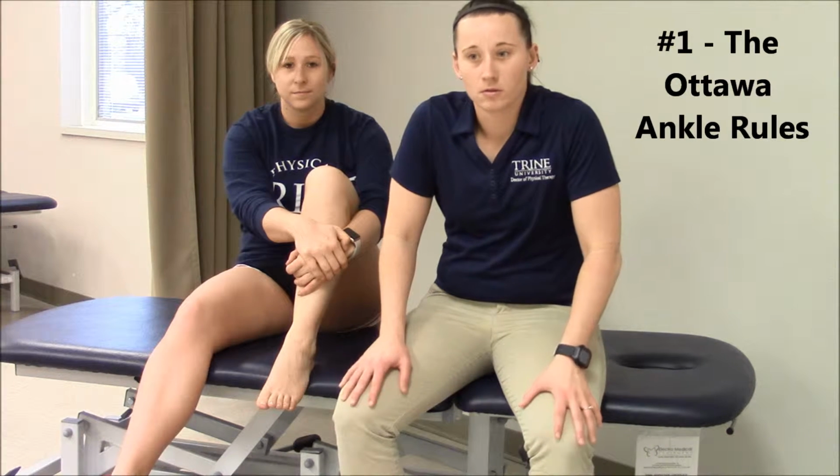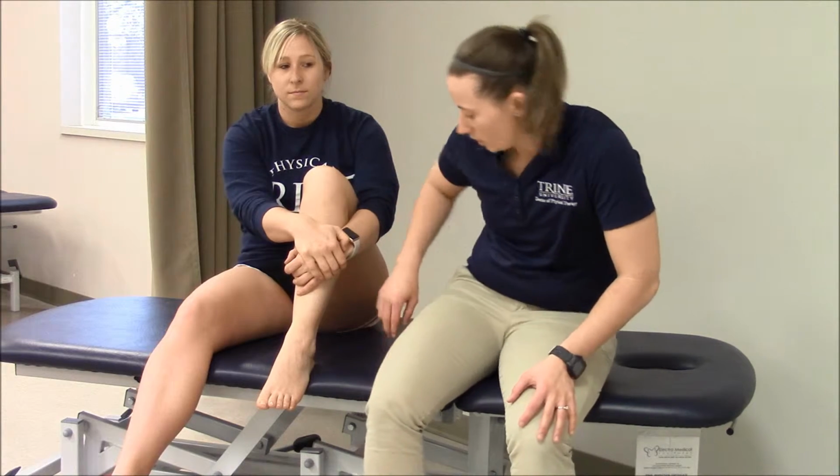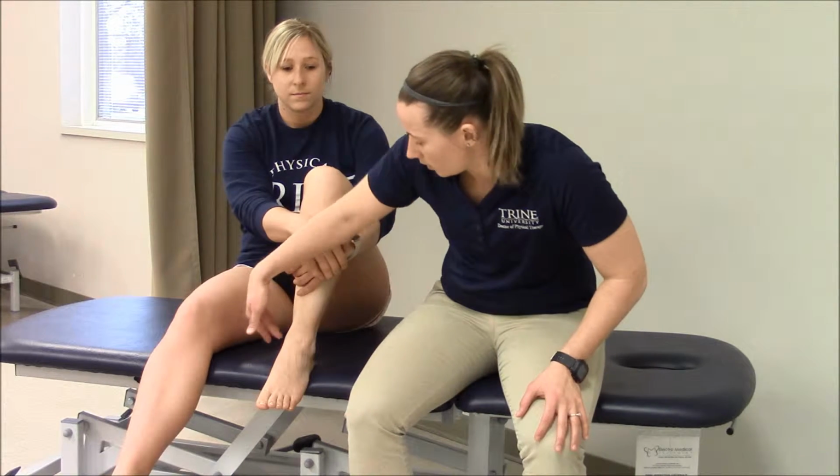The Ottawa ankle rules are to see if radiographs of the ankle are indicated. So first of all, tenderness along the tip of the posterior edge of the distal 6 centimeters of the lateral malleolus. So that would be about right there. And then tenderness along the medial malleolus, just here, and or the inability to bear weight for 4 steps at the injury or in the ER.